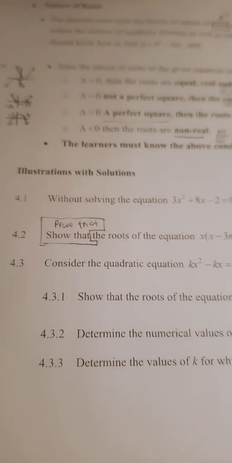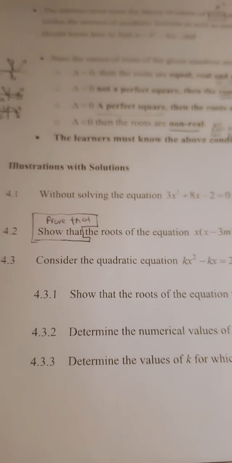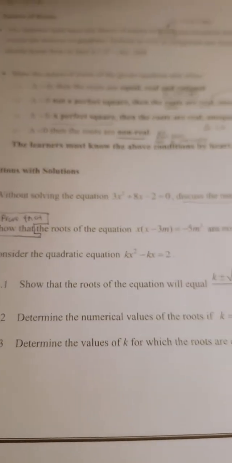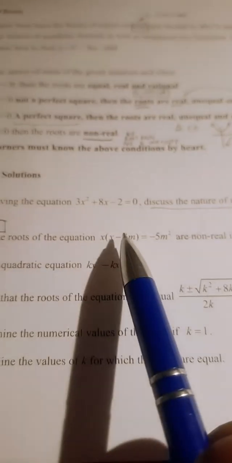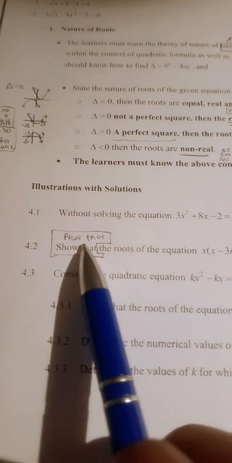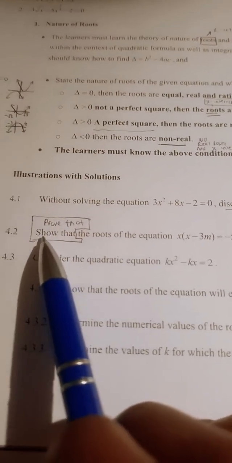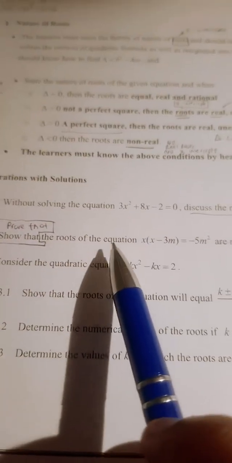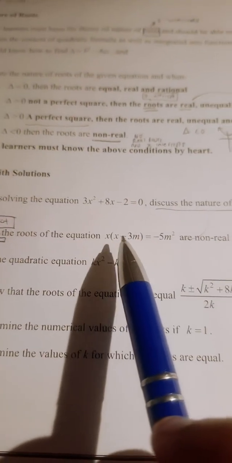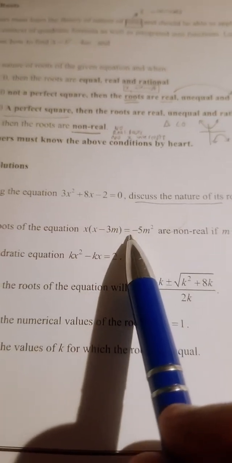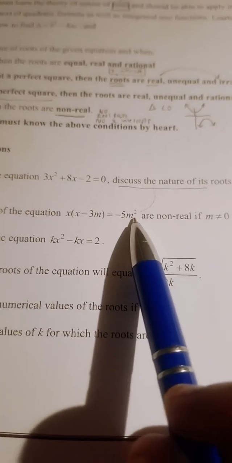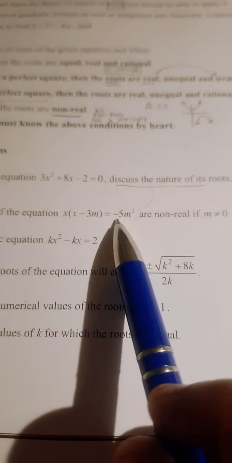It is an algebraic expression in terms of m. You're going to see what I'm talking about. But let's read this. It says show that, you could also say prove that, the roots of the equation x(x minus 3m) is equal to negative 5m squared are non-real if m cannot be 0.